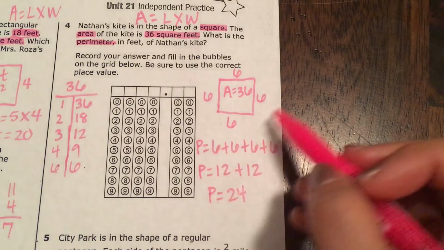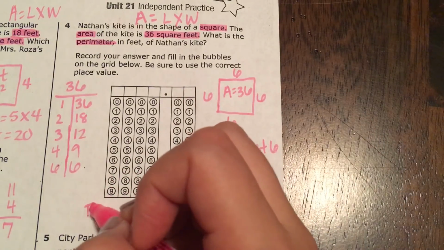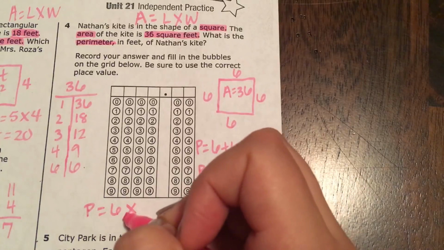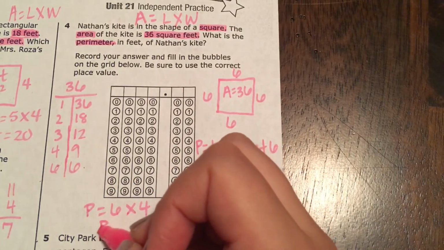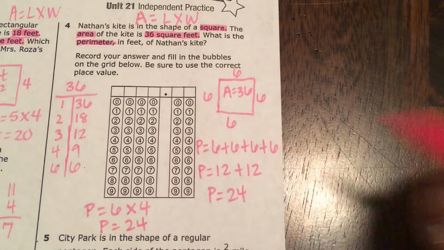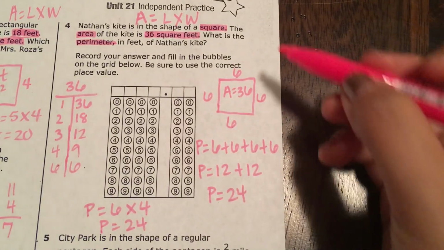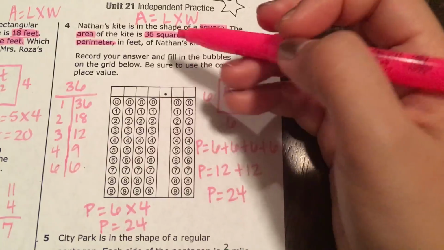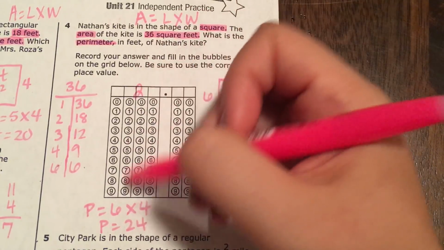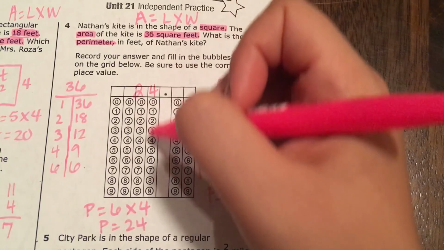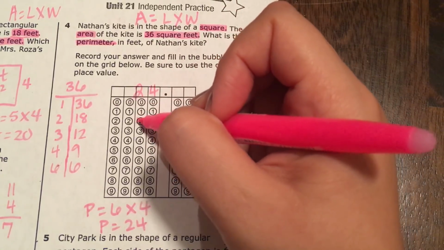Now you can also multiply if you want. 6 times 4, because I have 4 of them. And that's also going to give you 24. Now we have to fill in our answer in the correct place. So this is the 2, that's in the tens, and the 4 is in the ones, and then you bubble in your answer.